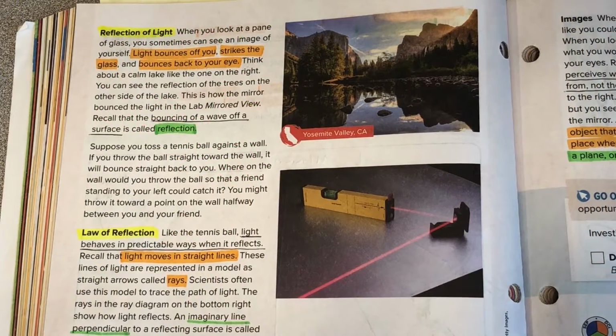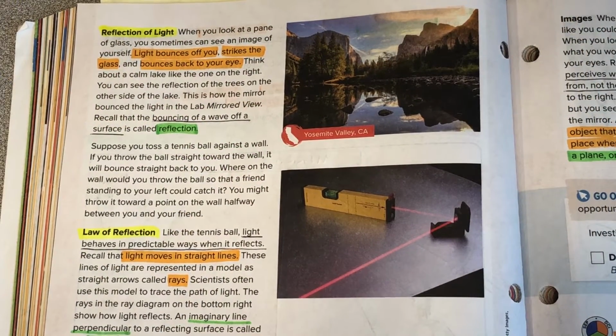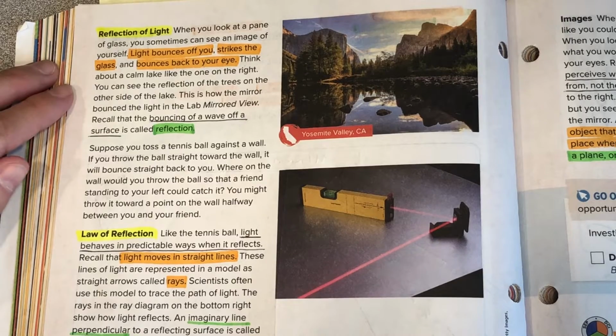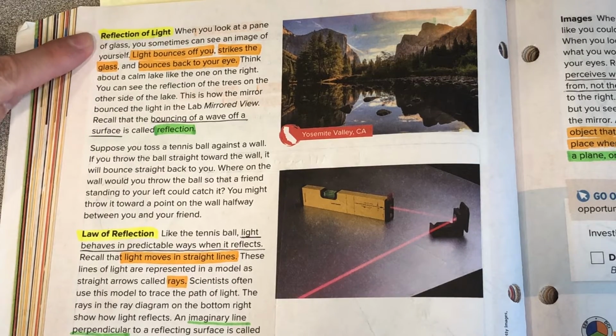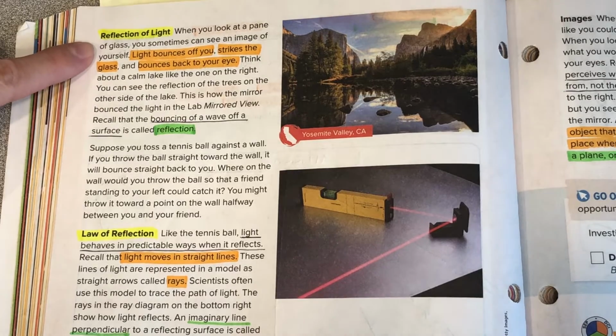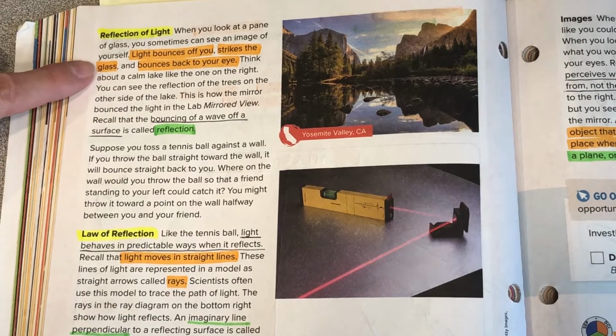Welcome back. We're continuing to talk about reflected light. So we're on page 92 of your book. Reflection of light. When you look at a pane of glass, you sometimes can see an image of yourself. Light bounces off you, strikes the glass, and bounces back to your eye.